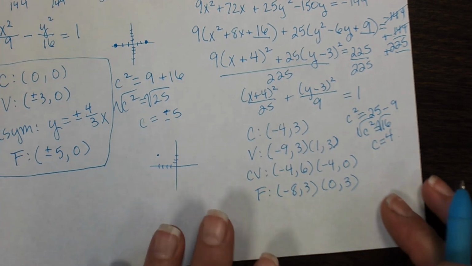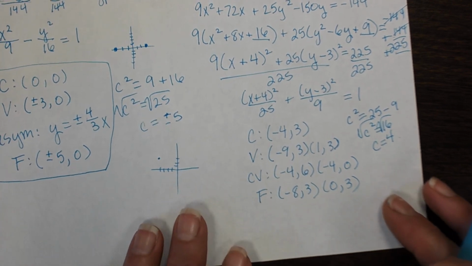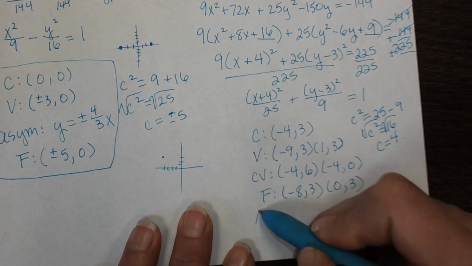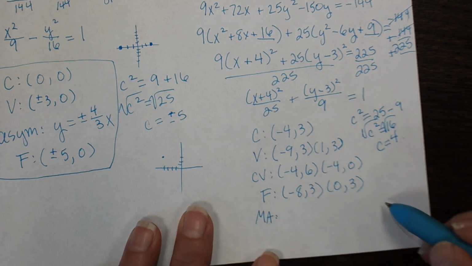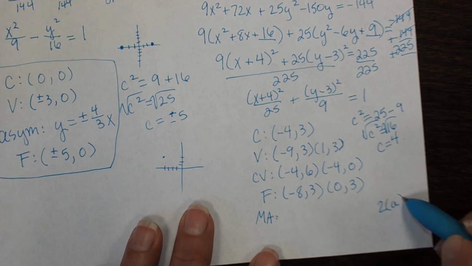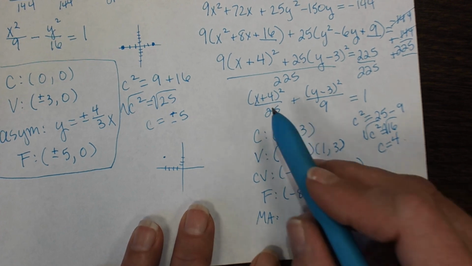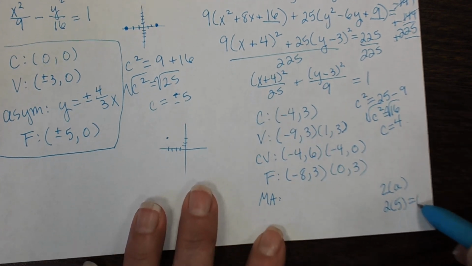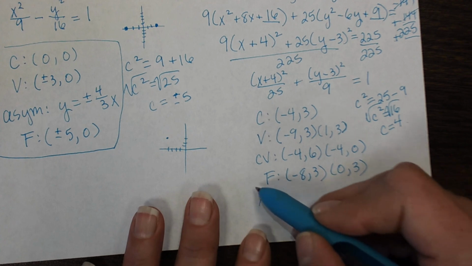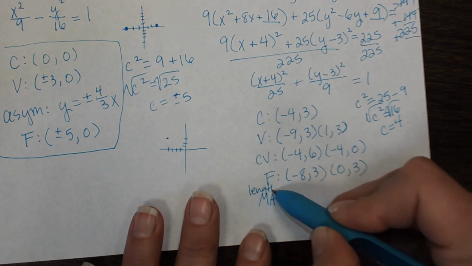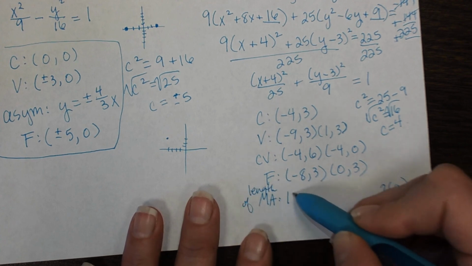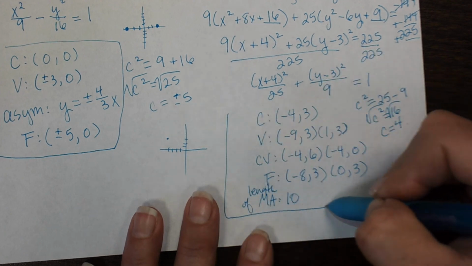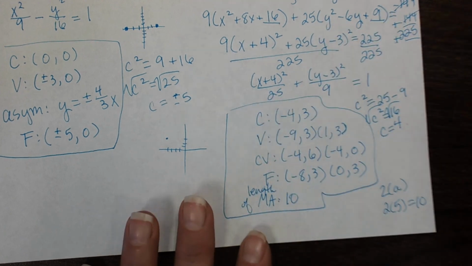And then it asks for the length of the major axis, which is the last thing we need. So major axis. Now remember, the major axis is 2 times a. So here we have a as 5, so 2 times 5 is 10. So the length of our major axis, we can say, is 10. And that is all of that.